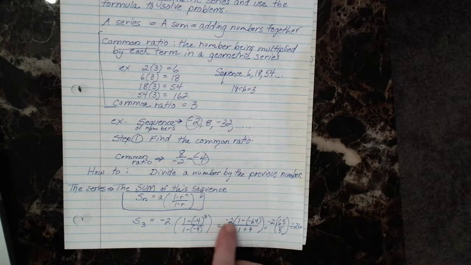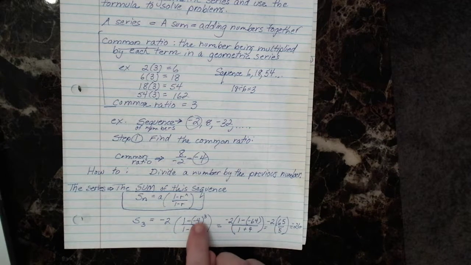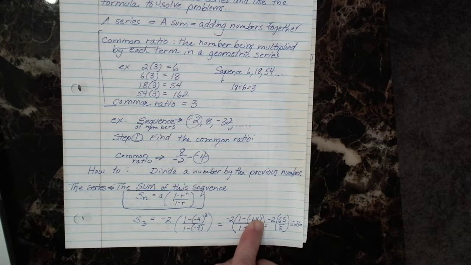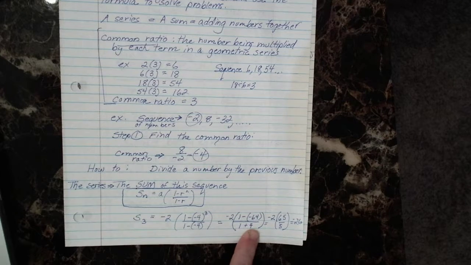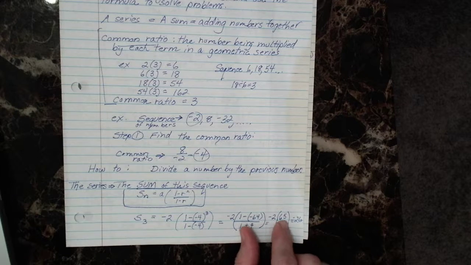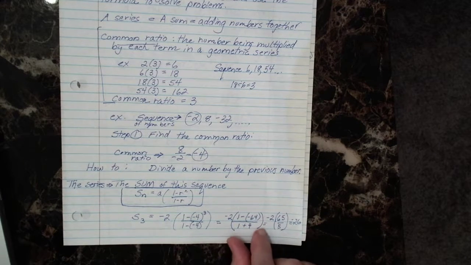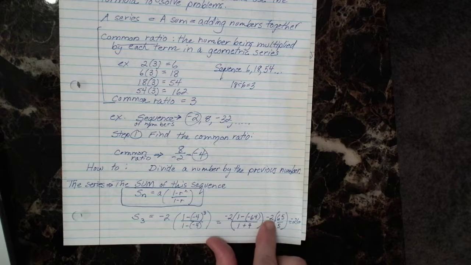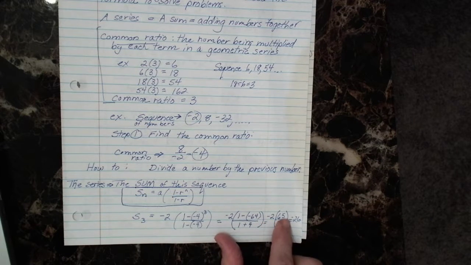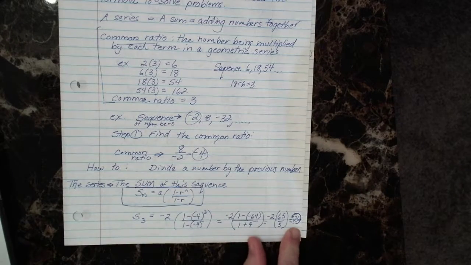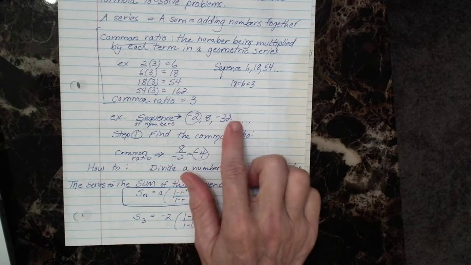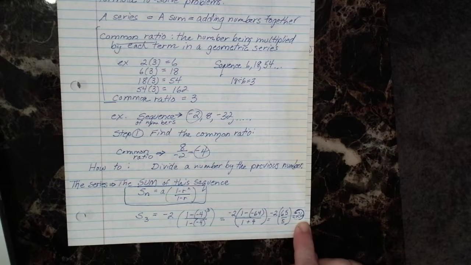That equals -2 times 1 minus -4 to the third, which is -64, divided by 1 minus -4, which is the same thing as 1 plus 4. Here we're also changing 1 minus -64 to 65. So this whole thing equals -2 times 65 over 5, which equals -26. And what we're saying then is the sum of these 3 numbers is -26.